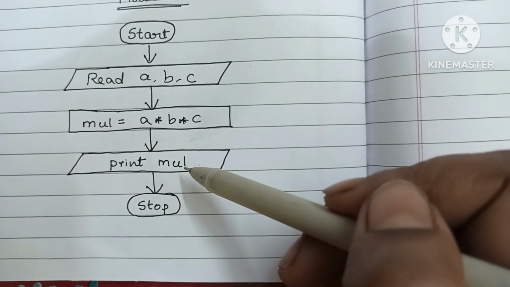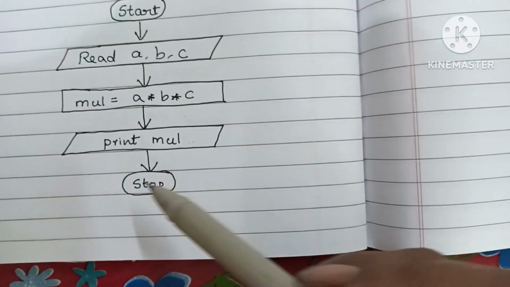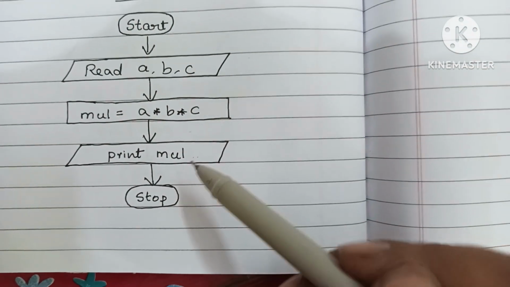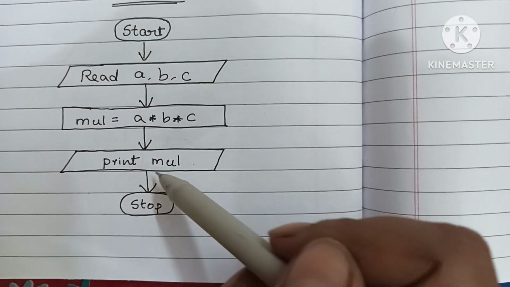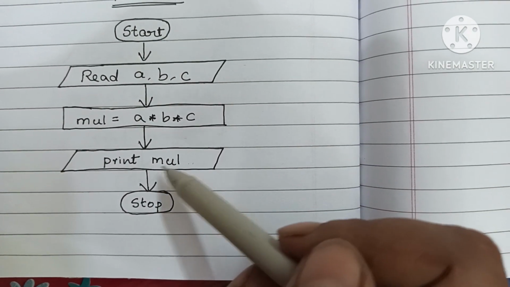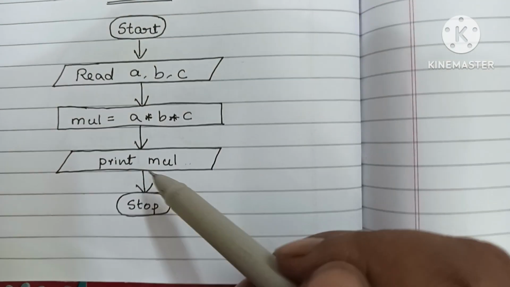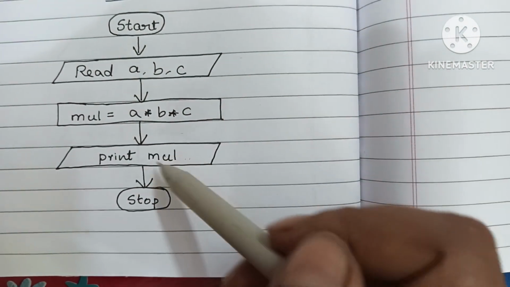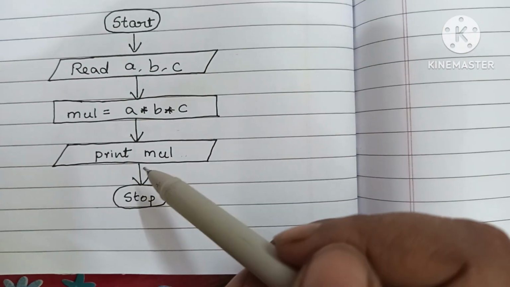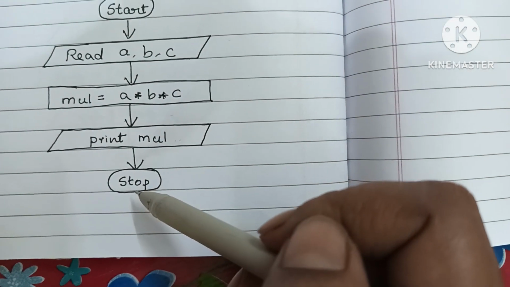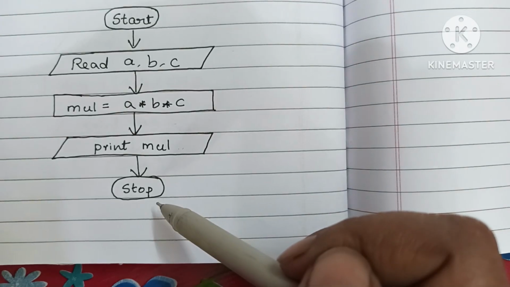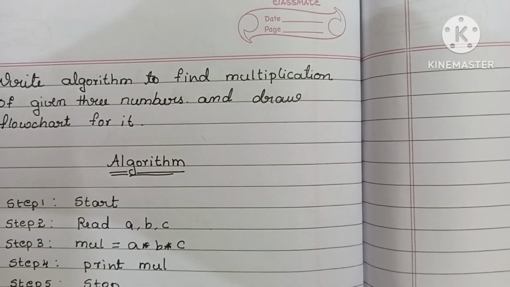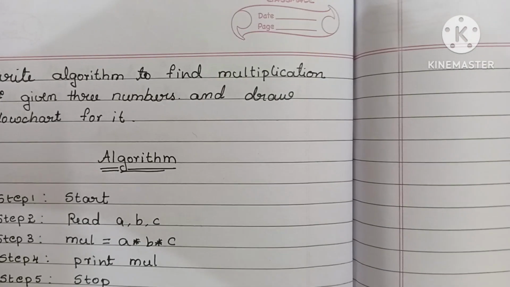Next we have to print output, right? We have to display output. Output is written within a parallelogram shape. Within that we have to print the multiplication of three numbers that is stored in MUL, right? So the variable MUL represents the multiplication of three numbers. Next we have to stop the flowchart using the stop statement. It is written within an oval shape. So guys, this is the flowchart and algorithm to find the multiplication of given three numbers.